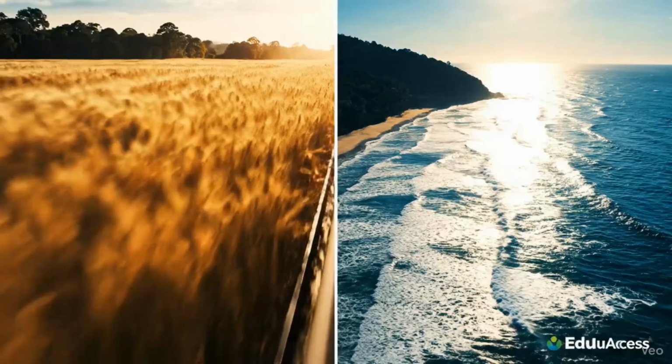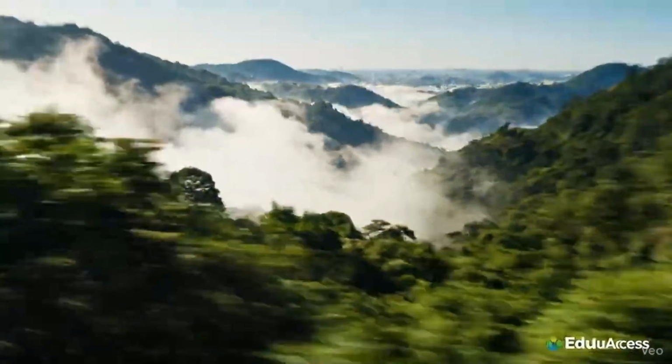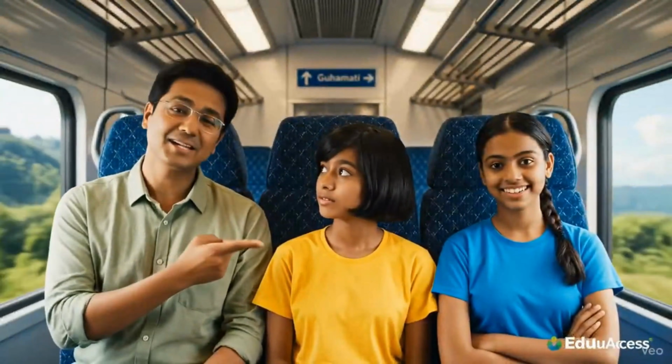Like when I remove black pepper from my pulao? Exactly. That's also handpicking.